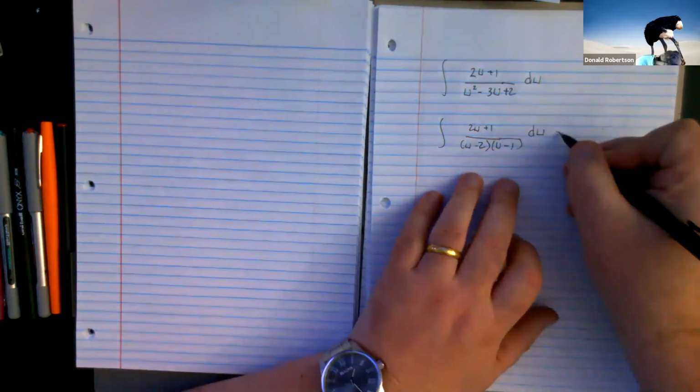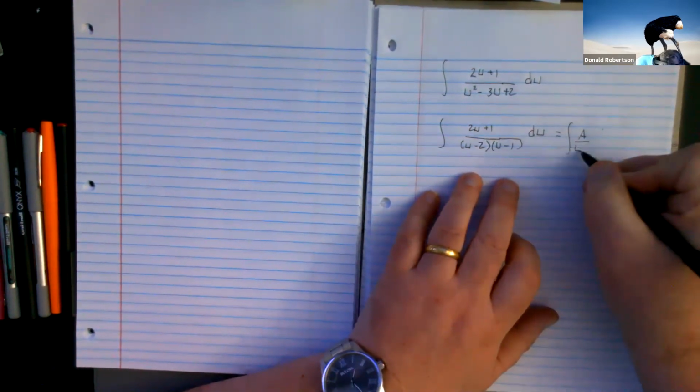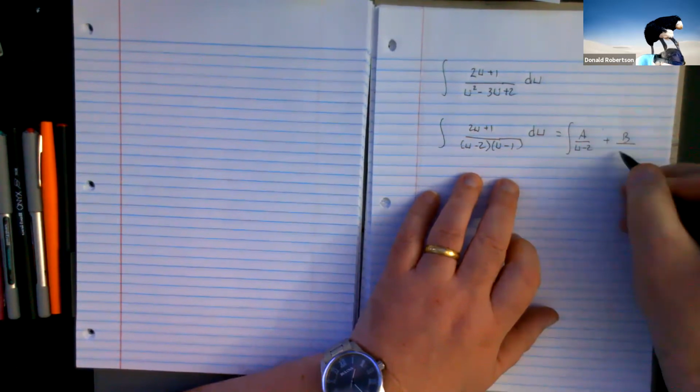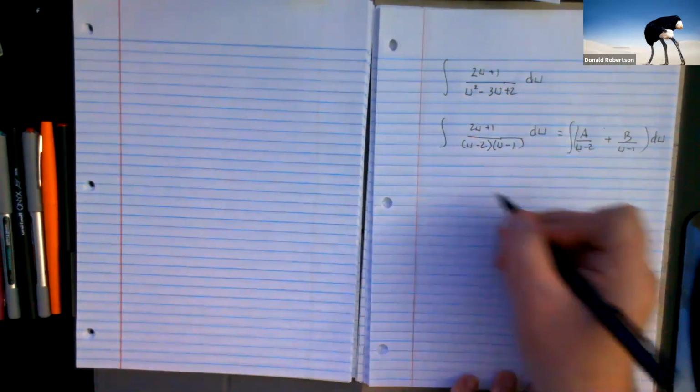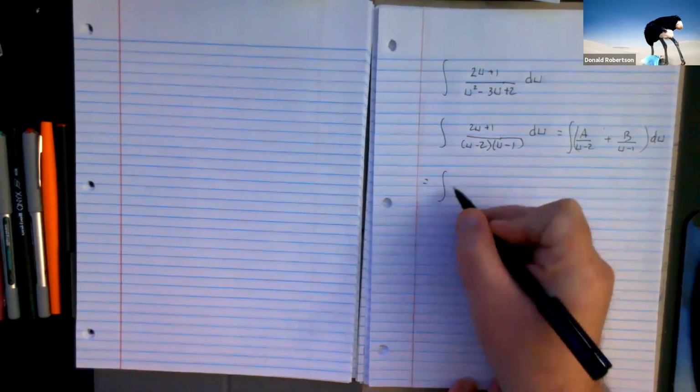Because in a lot of questions, isn't the bottom already factored for you, so you don't worry about it. Now, in this particular case, we got lucky, because can't we do the cover-up method? Otherwise, we'd have to do the general algebraic method. So I know it's going to split as an a over u minus 2 plus b over u minus 1 du. And I know that because as long as the top is smaller than the bottom, this will work. If the top was like 2u squared, I'd have to do some long division and then I would do what I've got here. Okay, let's figure out who the two pieces are.